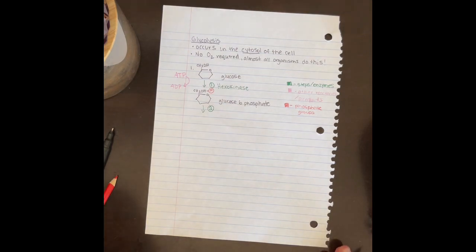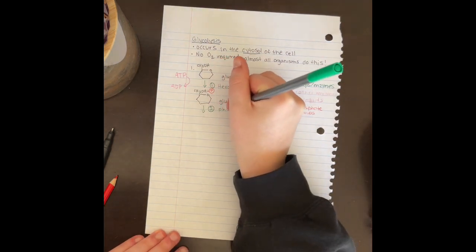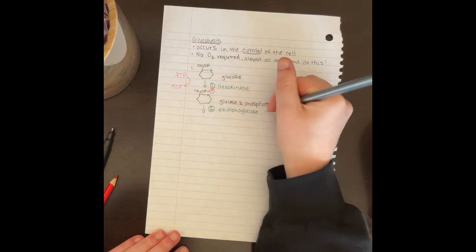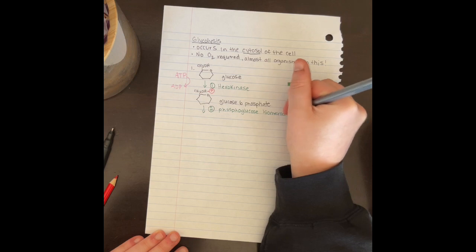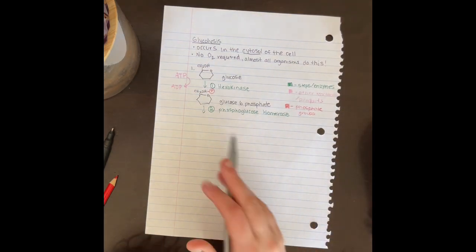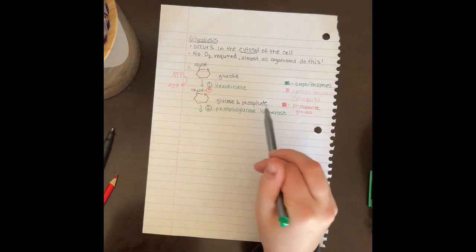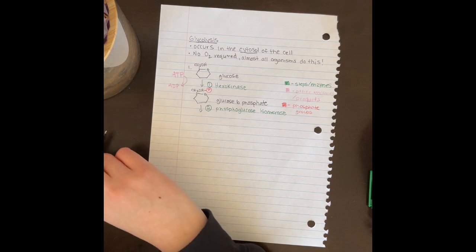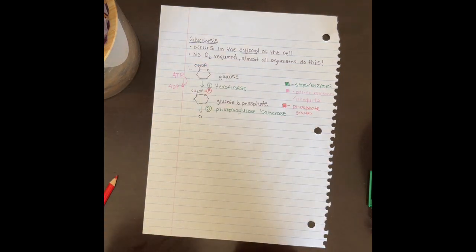So what happens in step 2 is that we are going to take an enzyme. It's called phosphoglucose isomerase. So through the name of phosphoglucose isomerase, you can predict that we're actually going to be turning this glucose 6-phosphate into an isomer. So an isomer is exactly the same molecule. We're just rearranging the shape.